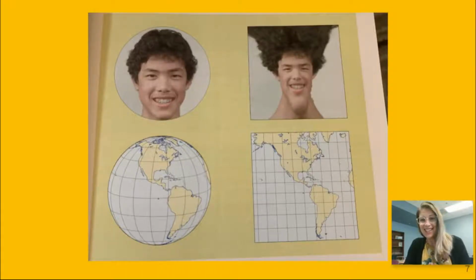Here's just another example of how taking a round object and trying to make it flat can make it distorted. Look at our kid's face. He was great right here where it was round, and then when we tried to make it flat, it was distorted. And the same is true of the map down here. See how Canada is much more round and true to what it looks like in real life, whereas here it is much bigger because we've had to make it flat.